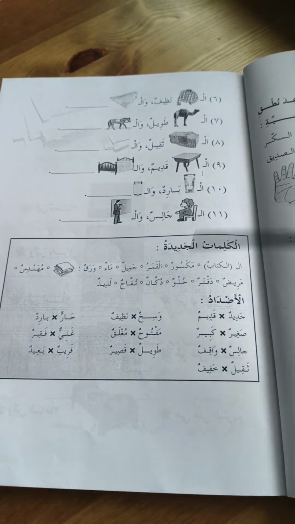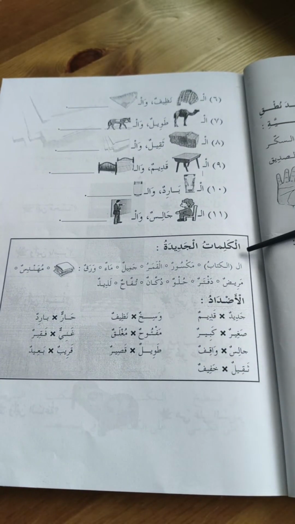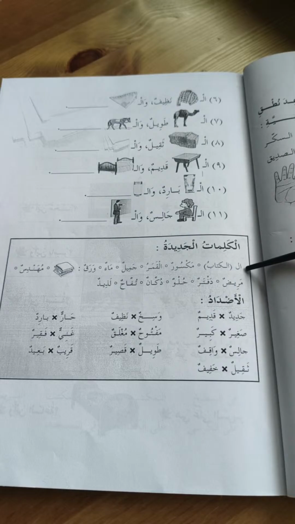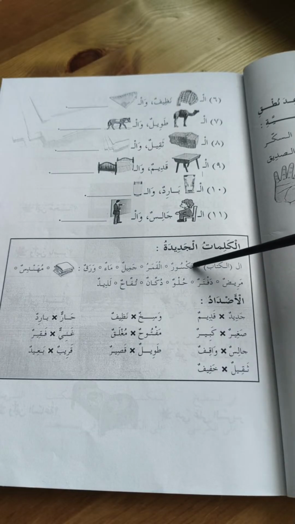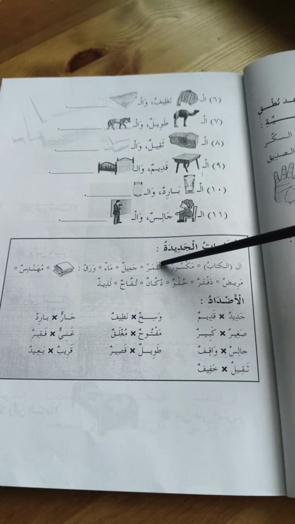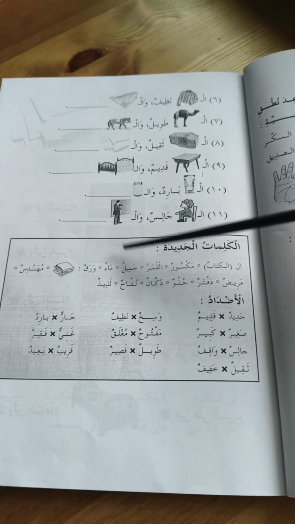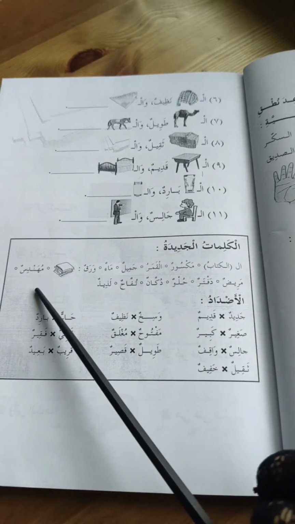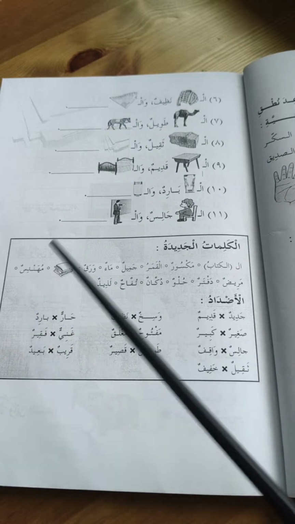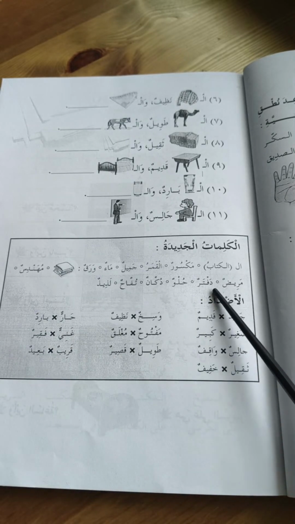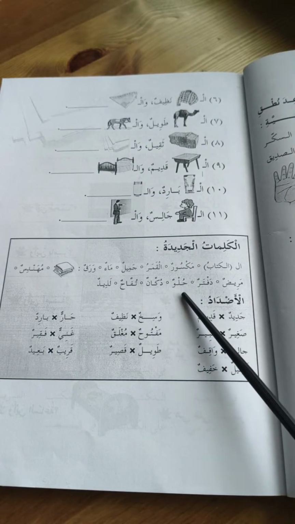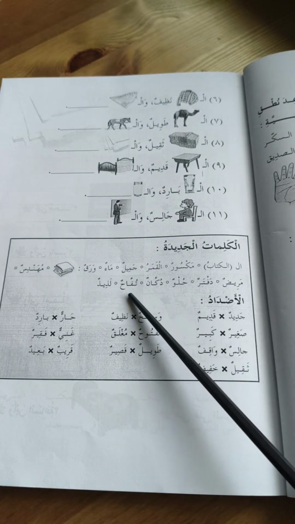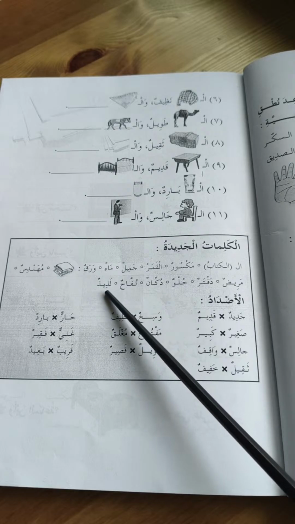And then these are the new words that we have learned in this lesson, which is lesson 3. Al-kalimatul jadidatu, the new words. We have learned al-kitabu maksurun, broken. Al-qamaru, the moon. Jamilun, beautiful. Ma'un, water. Waraqun, paper. Muhandisun, engineer. Maridun, sick. Daftarun, notebook. Hulwun, sweet. Dukkanun, a shop. Tuffahun, an apple. Ladidun is delicious.